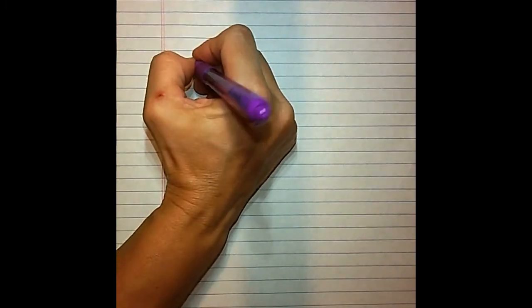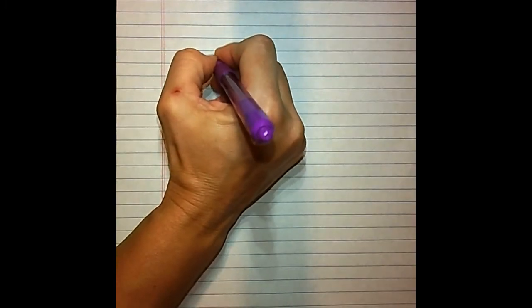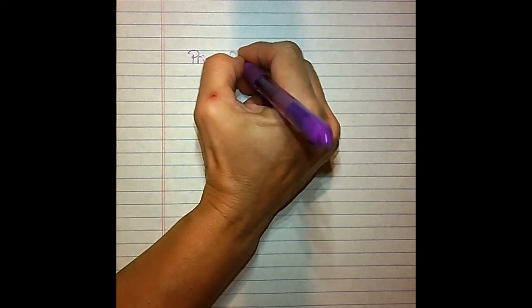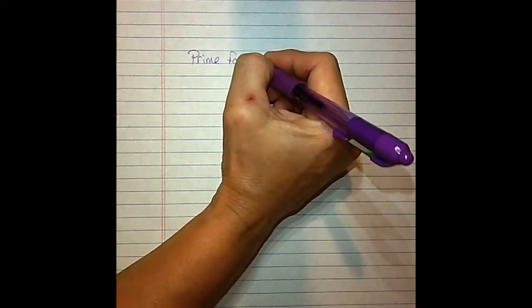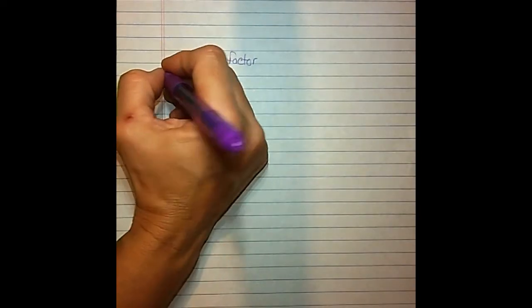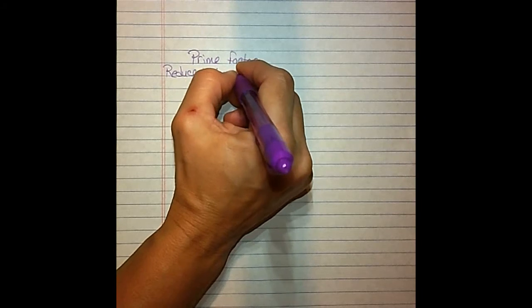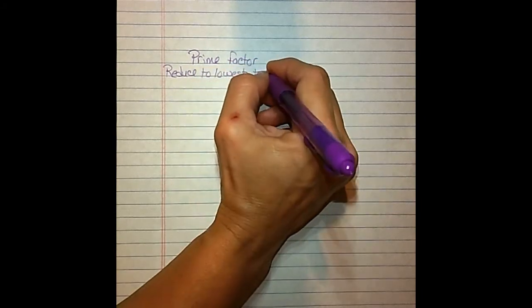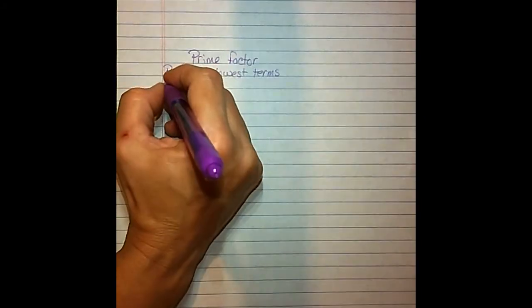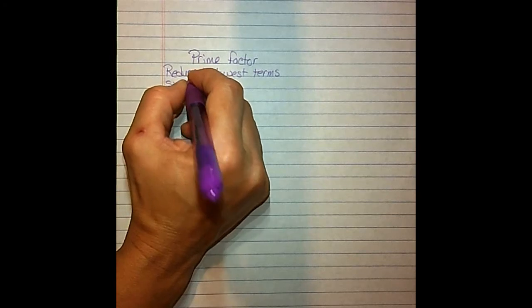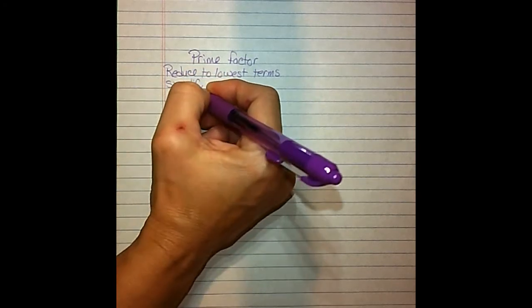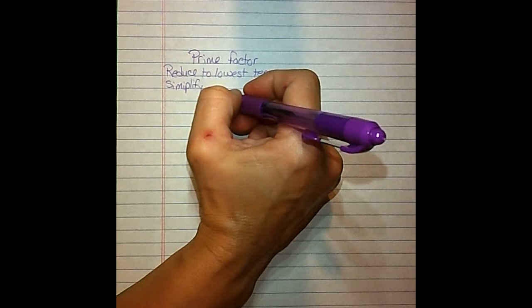Prime factors. So I want to talk a little bit about prime factors because you're going to be asked to reduce to lowest terms, or you're going to hear simplify your answer. So it's good if you understand what prime factors are.